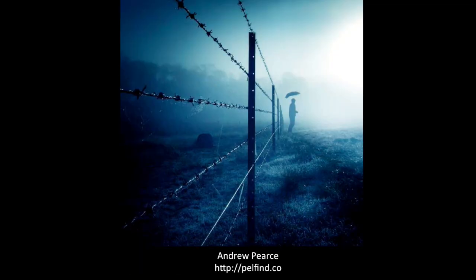So this image is a fantastic example of how tone can be used with colour. So here we see how a vast range of cool blues have been used to create a feeling of coldness and mystery. And incidentally, Andrew Pearce is a local photographer.